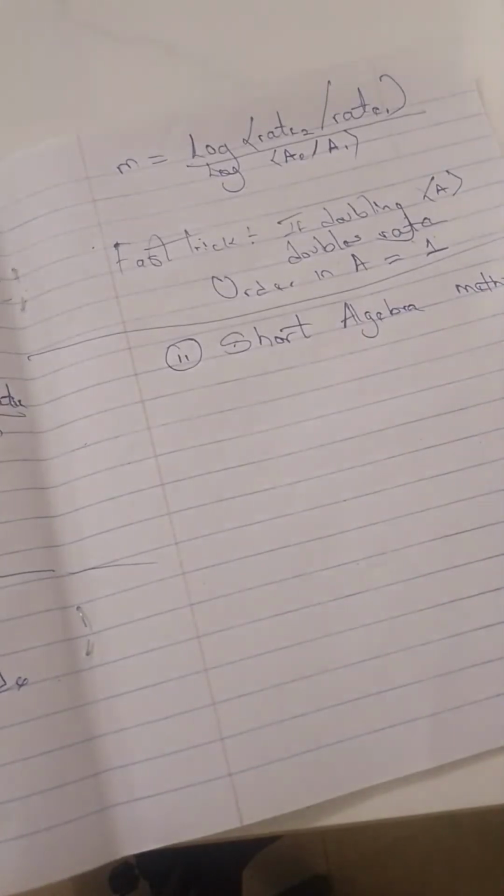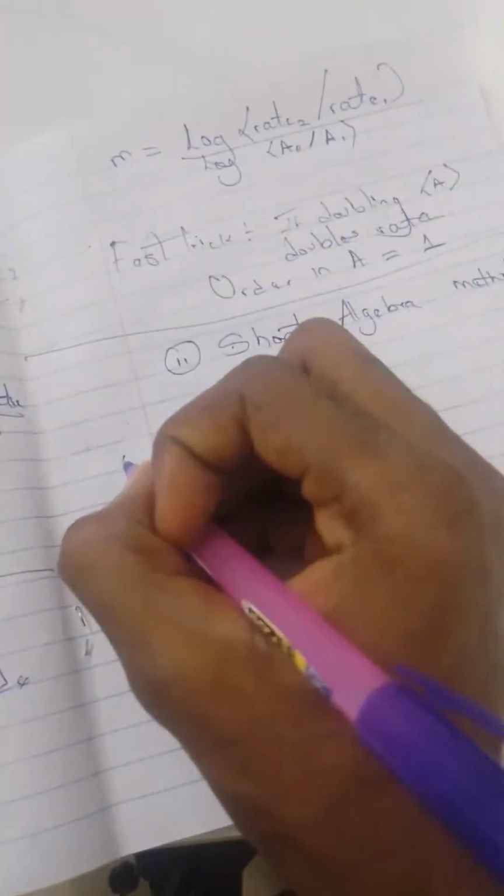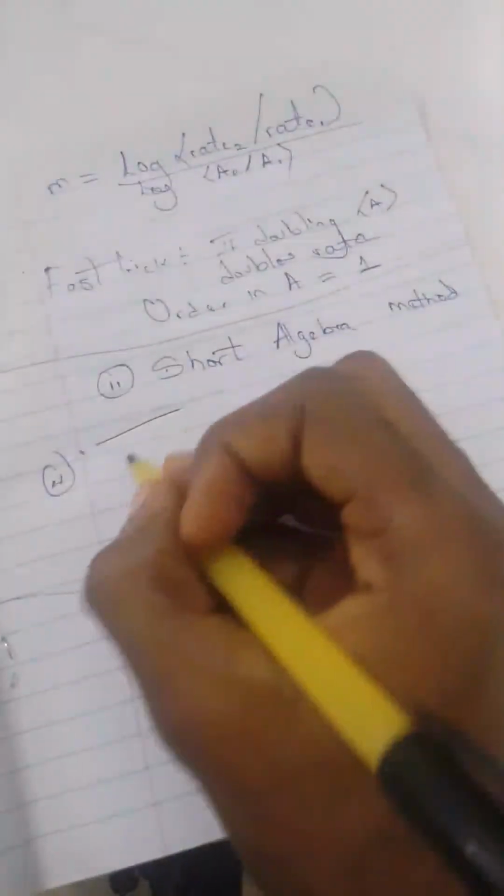So number 4 is integrated rate laws. Integrated rate laws.